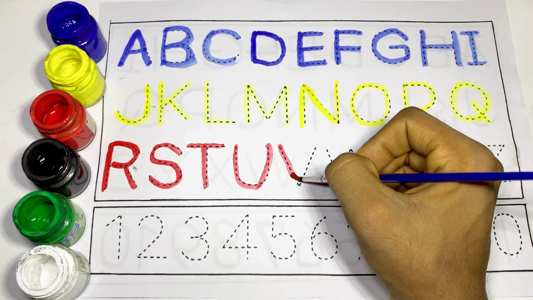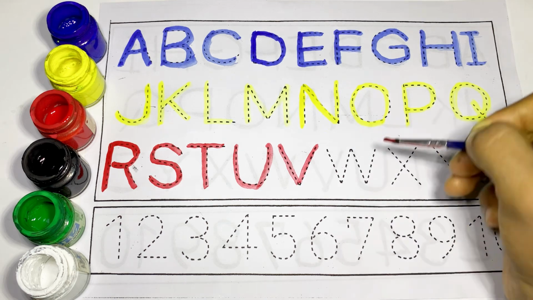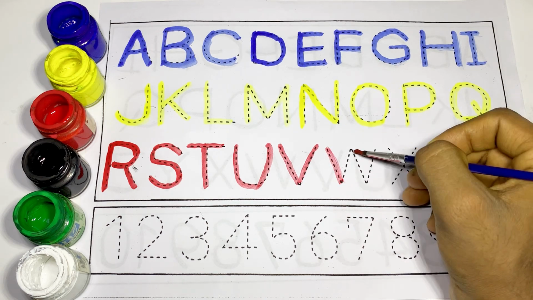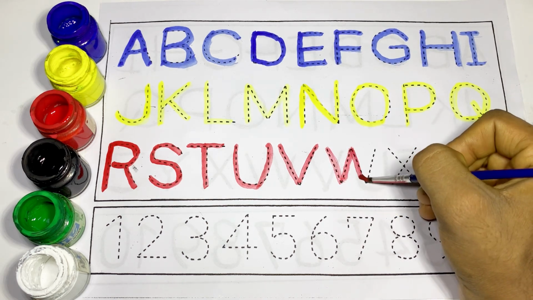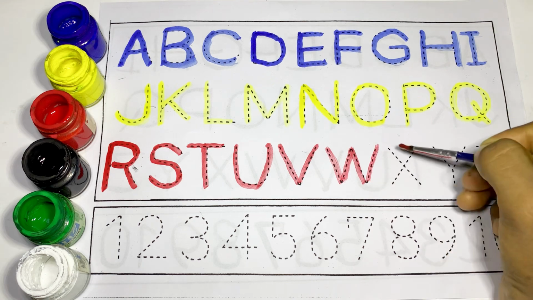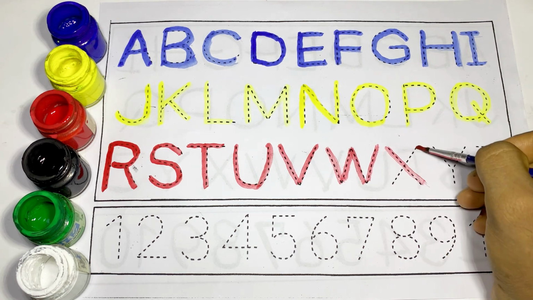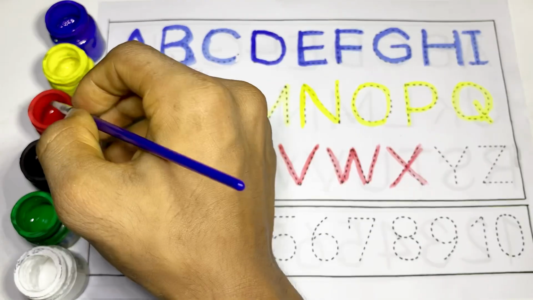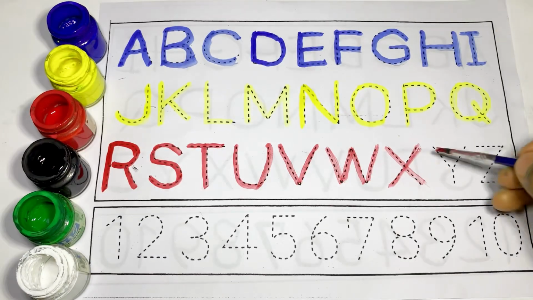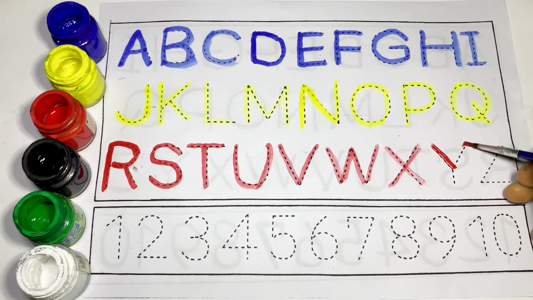V for van. W for watch. X for X-ray. Kids, again use red color and draw Y. Y for yak. Z for zebra.